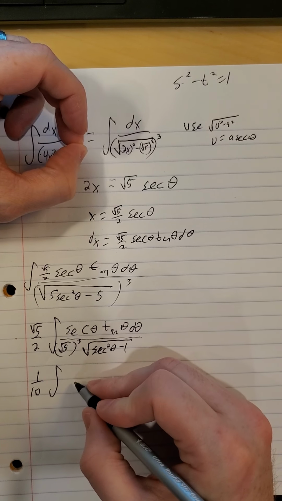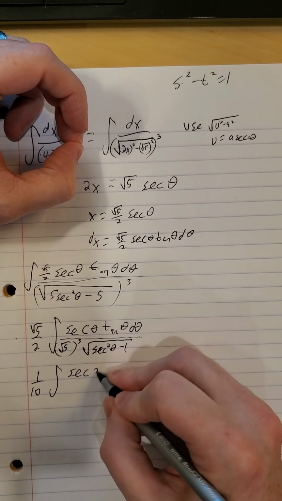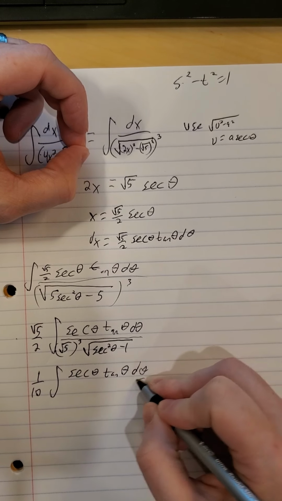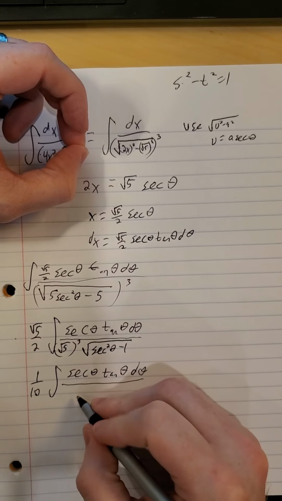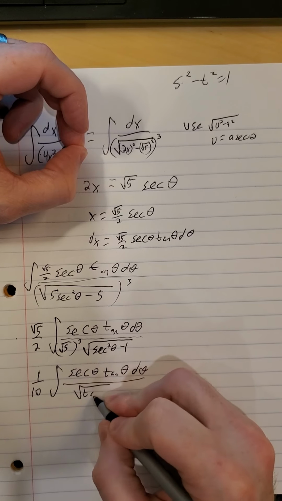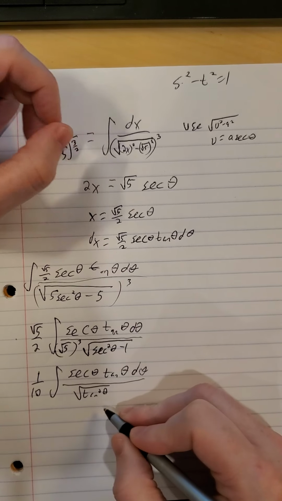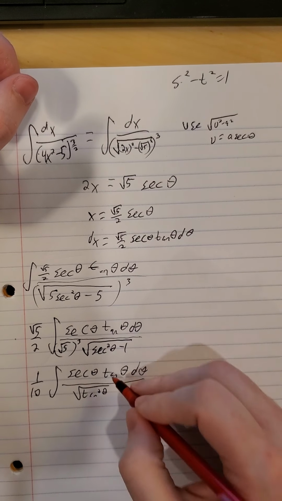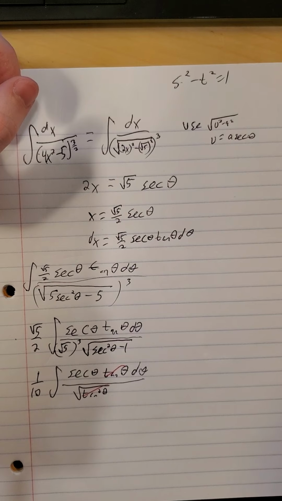So 1/10 integral of secant theta tangent theta d theta downstairs square root of tangent squared theta. Square root of tangent squared theta is tangent theta top and bottom. Goodbye to those guys.